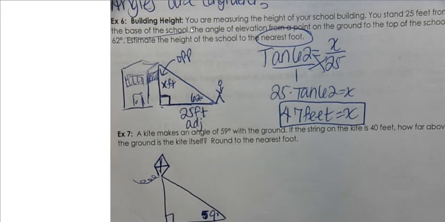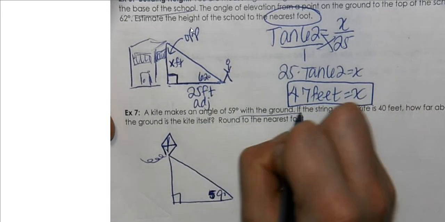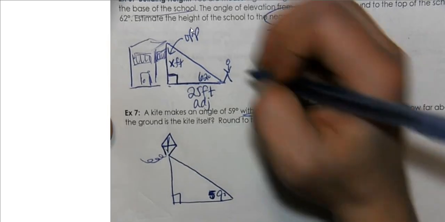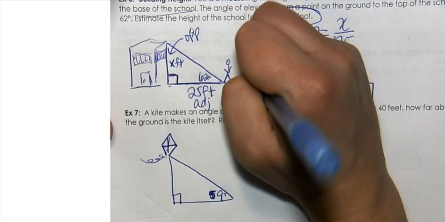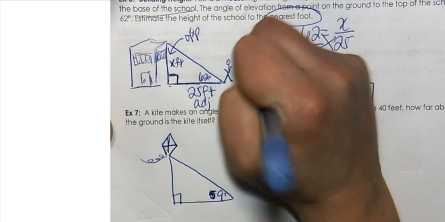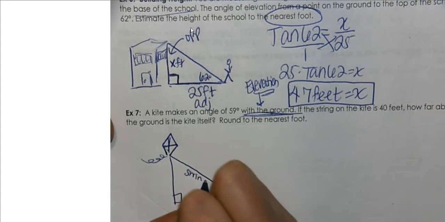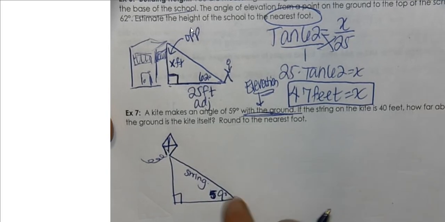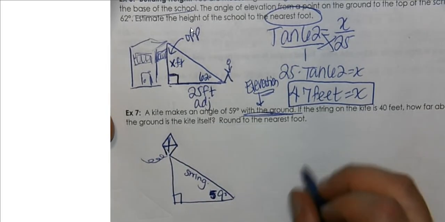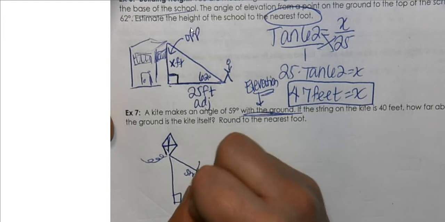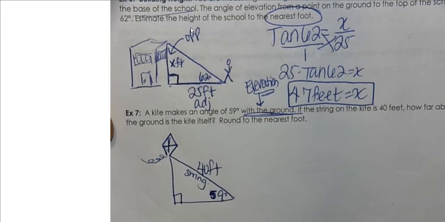Here's my height. If the string of the kite, because somebody's got to be holding it, maybe it's on the ground stuck, is 40 feet, how far above the ground is the kite itself?